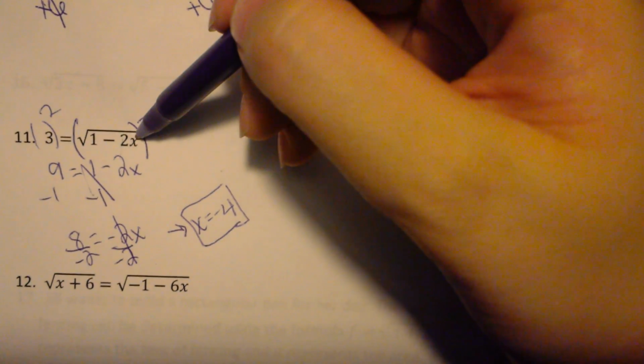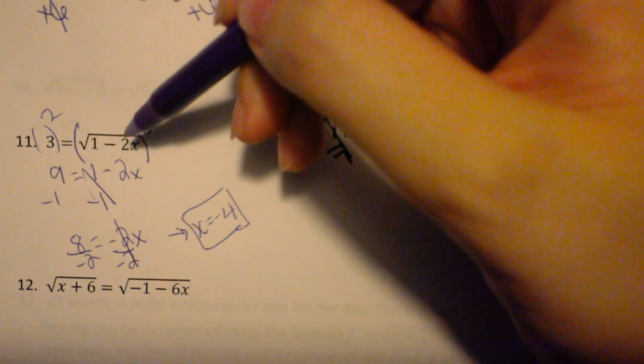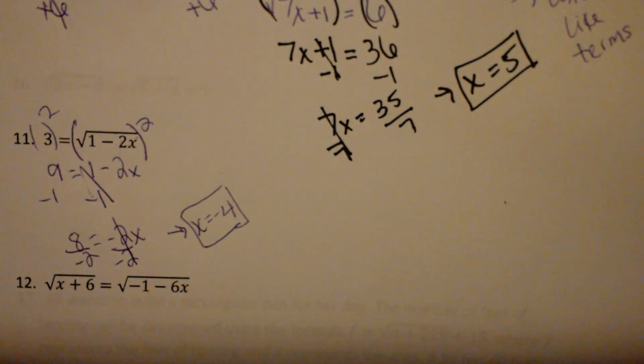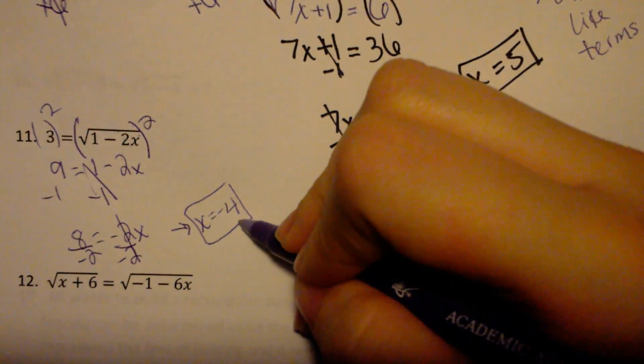So I put negative 4 in here. I have 1 minus 8. Well, negative 8, so it would be 1 plus 8. That's 9. The square root of 9 is 3. So 3 equals 3. So x equals negative 4 does work out.